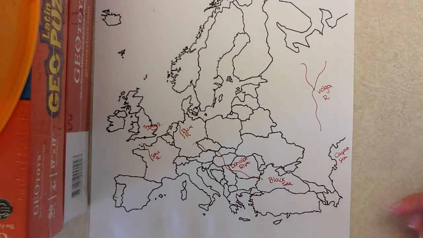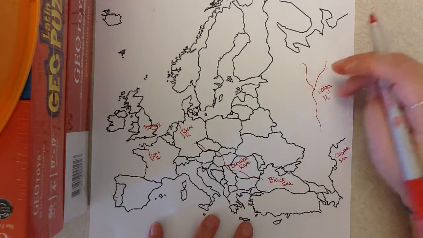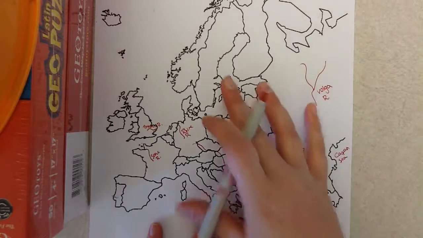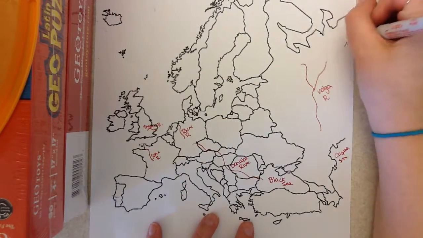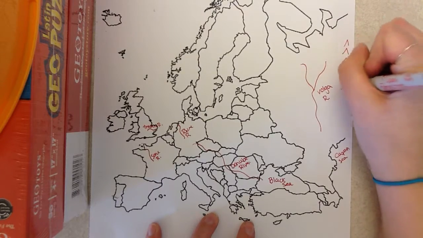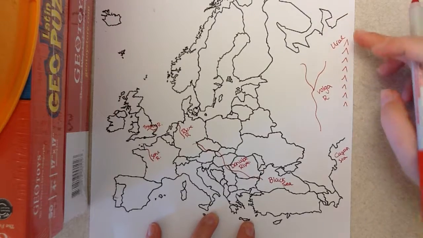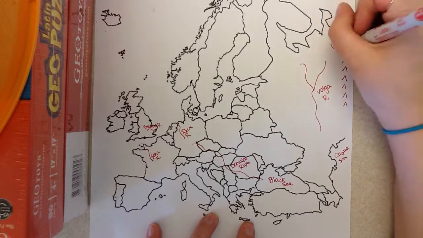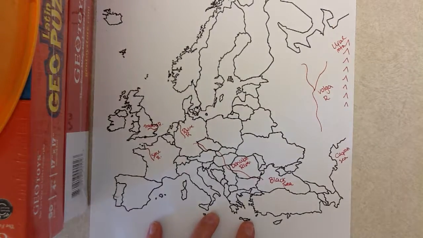Now let's do mountains. There are 5 mountain ranges that we need to know. I'm going to head back over here to the Volga River because it's always easiest for me to remember. When you're looking at a map of Europe, the Urals are almost always going to be the end of the page of Russia because the Ural Mountains have the job of dividing Asian Russia, which would be over here, and European Russia. So the Ural Mountains are going to be around this area and near the Volga River.